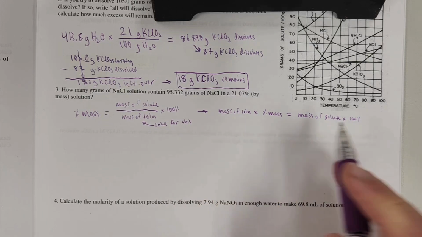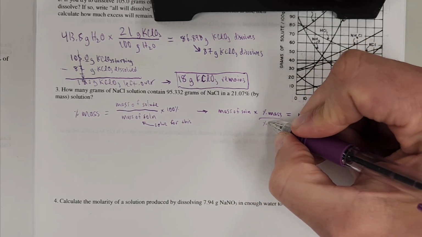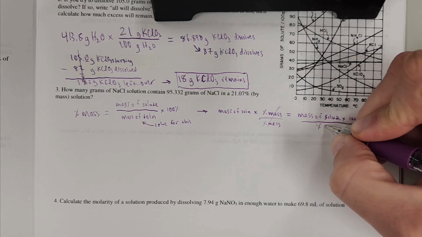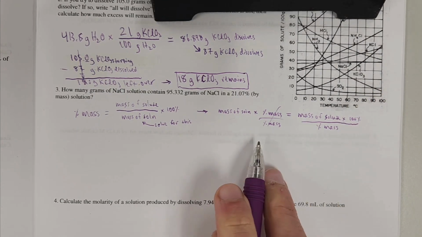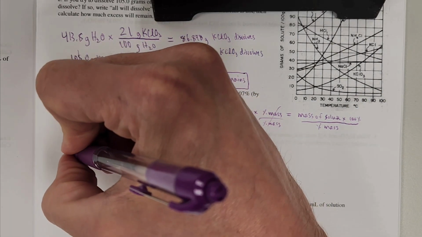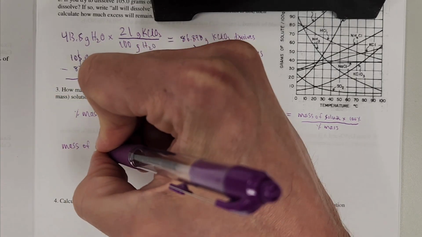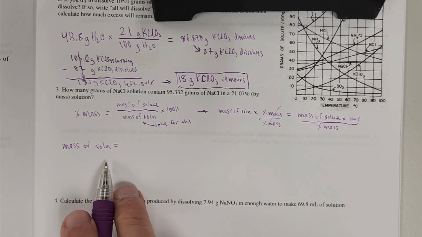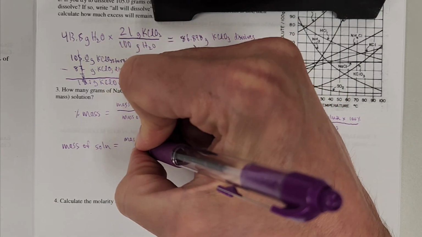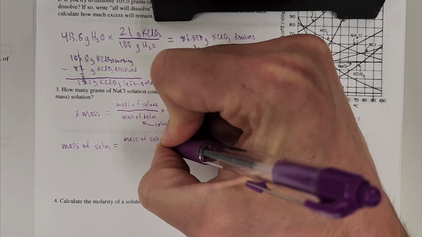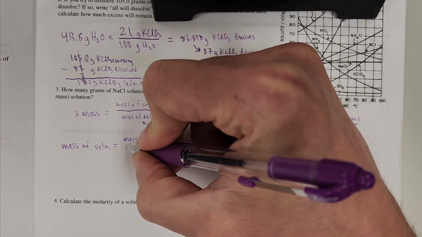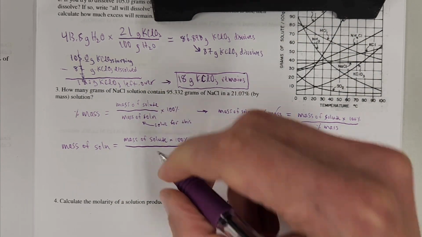Again, we need to solve for this, which means divide both sides by percent mass. So that cancels. Divide both sides by percent mass. And then what we have is mass of solution equals mass of solute times 100% divided by percent mass.